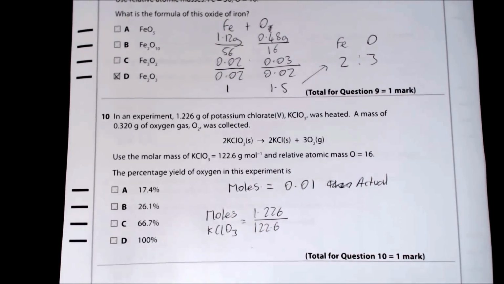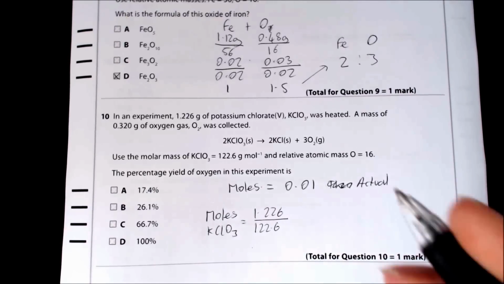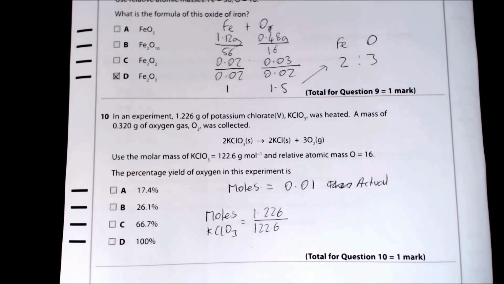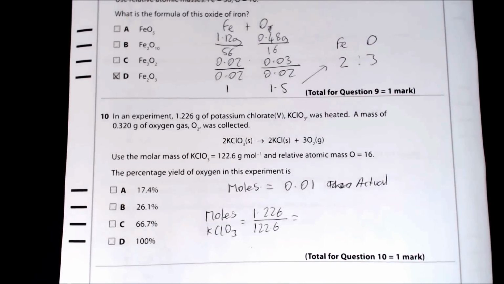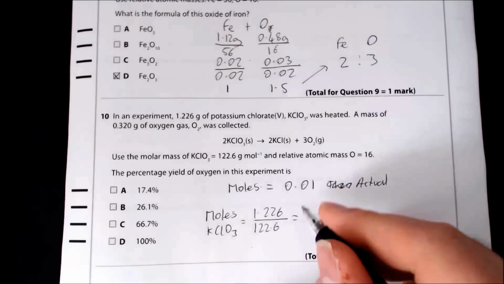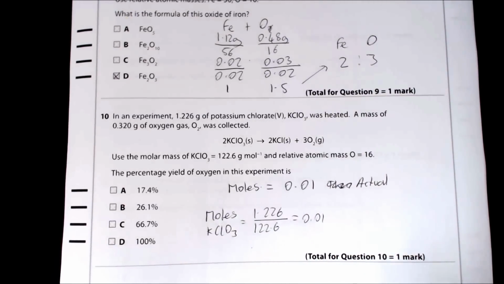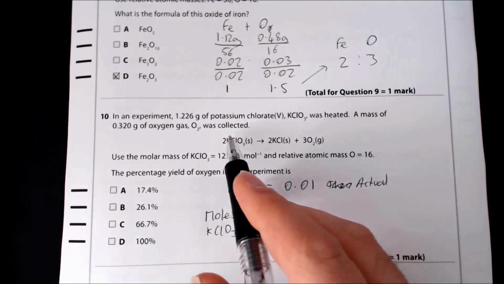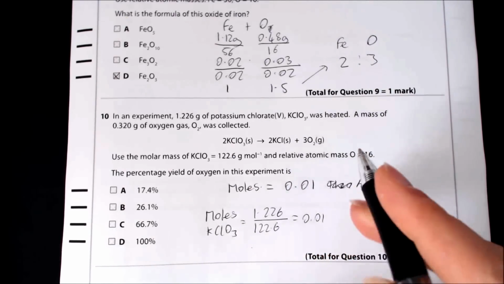Now, if we put that into our calculator, we should get the number of moles, should I say, of 0.01, which should be the same as that. But crucially, what we have to do is divide this by 2 to find 1 mole, and then multiply that by 3 to find the theoretical moles of this.